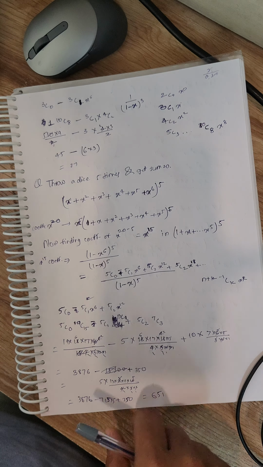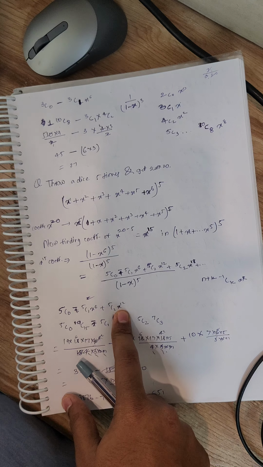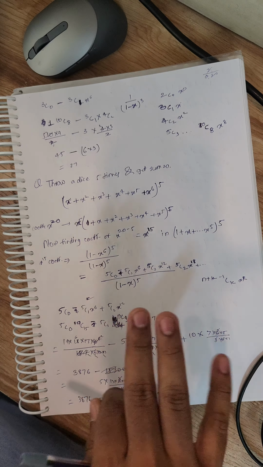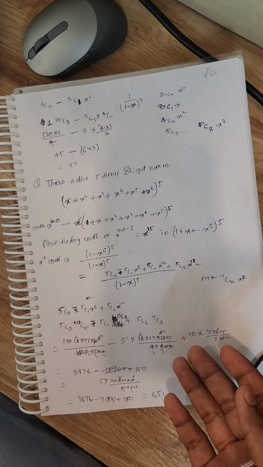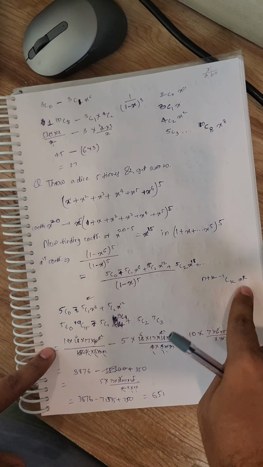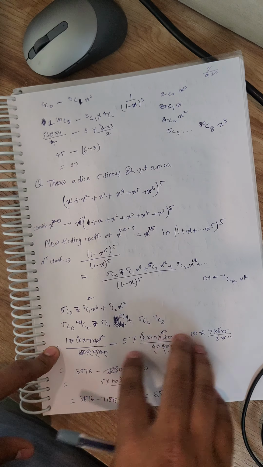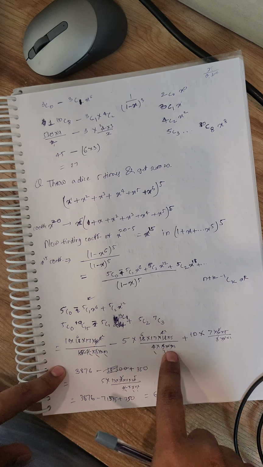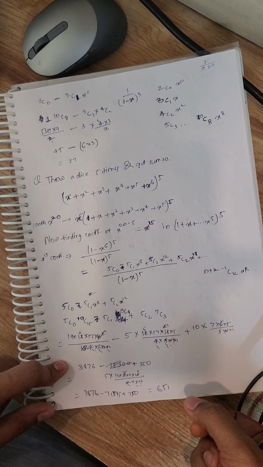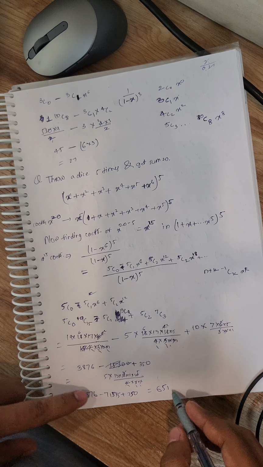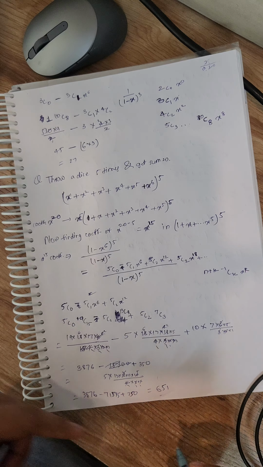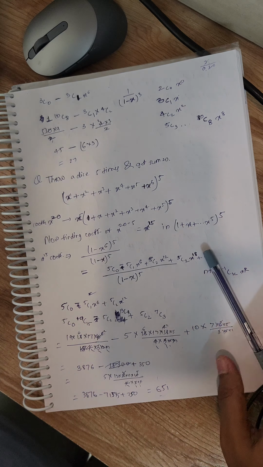Okay, then further, we already have x raised to 12 here, so for 15 we need x raised to 3 more, right? So we'll be finding for x raised to 3, that is, for k equals 3. And that's a further simple calculation. Doing the calculation, the number of ways we can get this sum equal to 20 is 651.